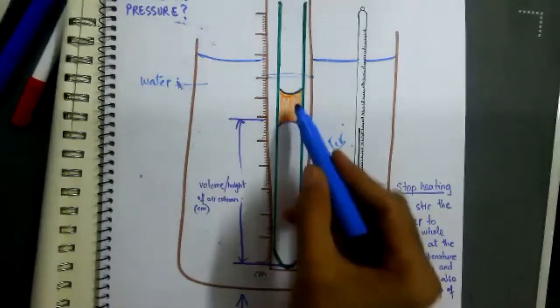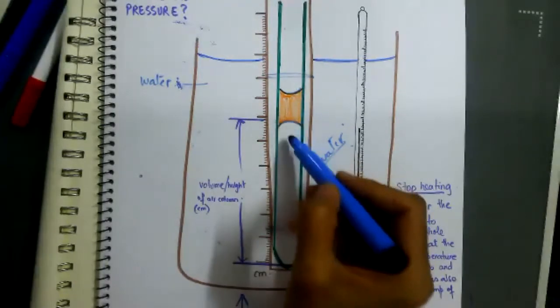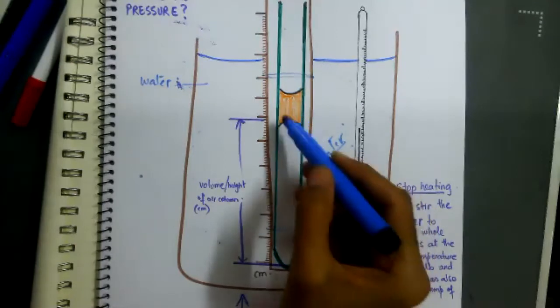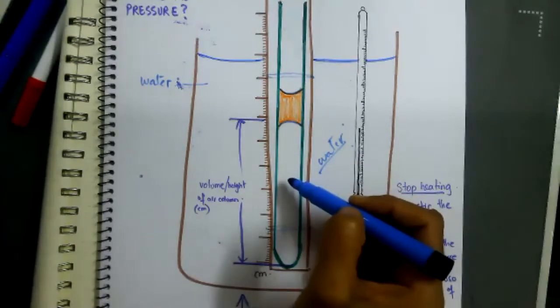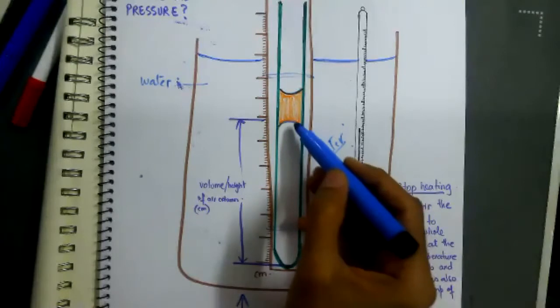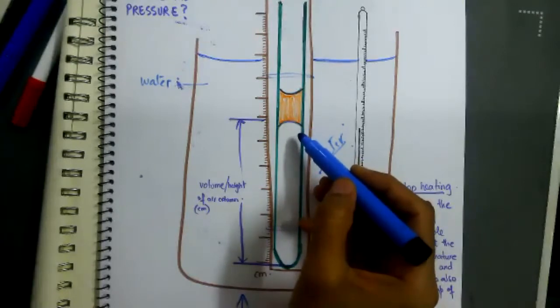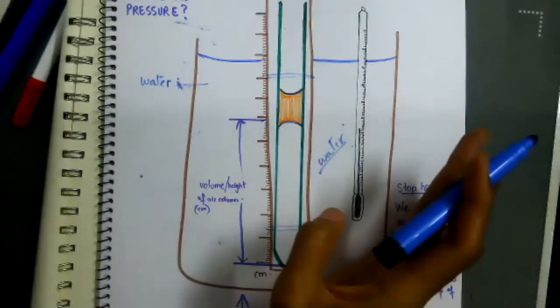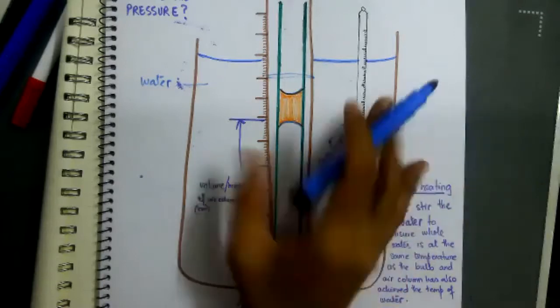So the weight of the sulfuric acid is easily opposed by, first of all, the pressure of the air which is beneath it, as well as the attraction between the sulfuric acid molecules and the glass tube. I hope I answered your question.